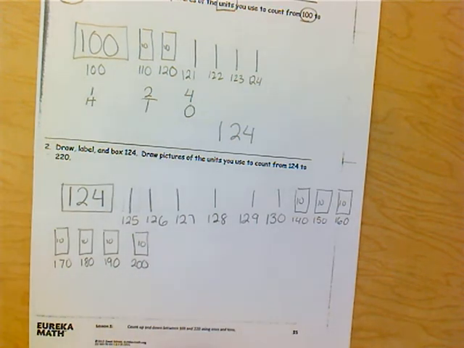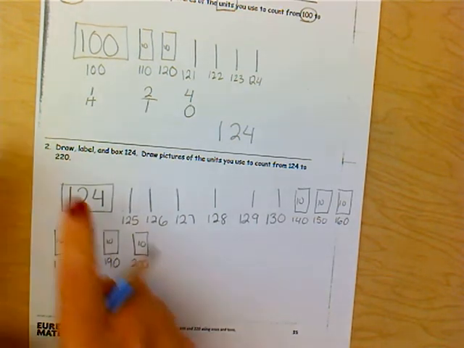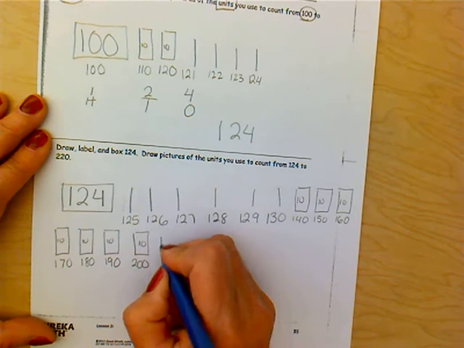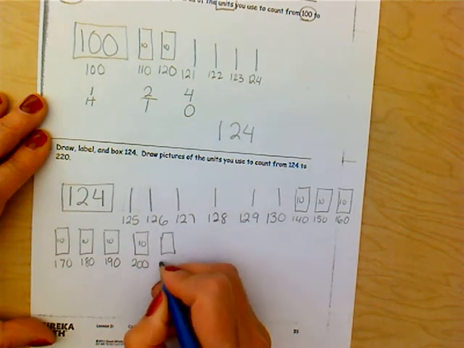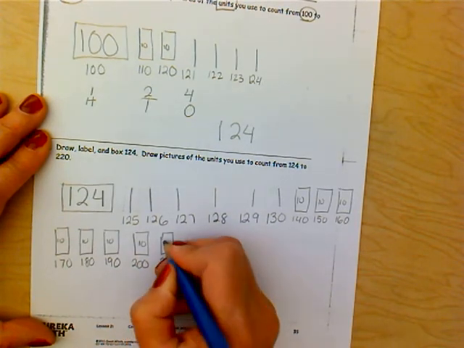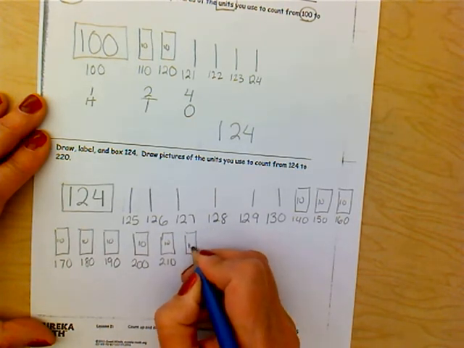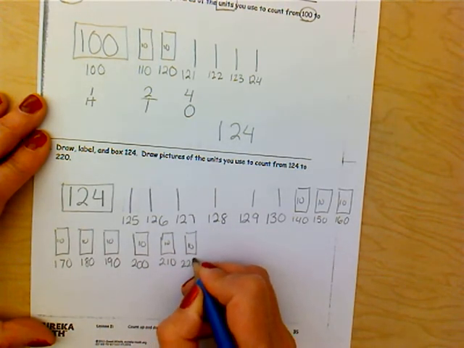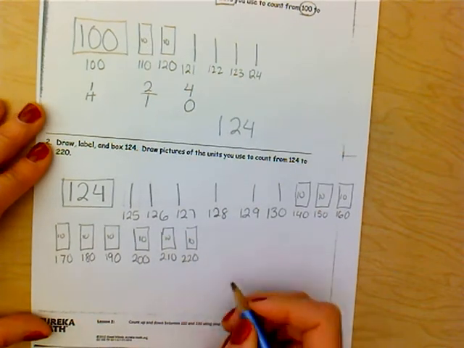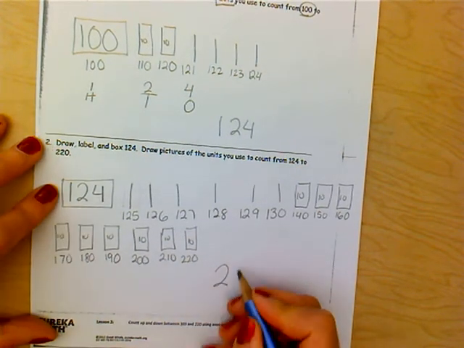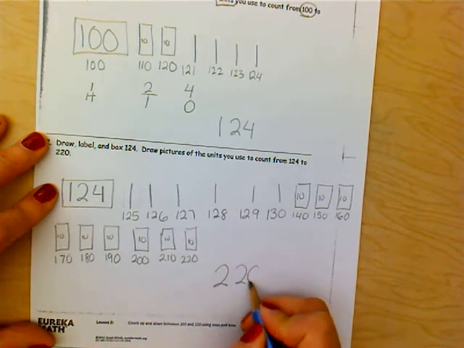Wow, whew, I'm still not there. Where do I have to get to? 220. I guess I better do another group of 10, which would put me at 210. And one more group of 10 would put me at 220. Whew.